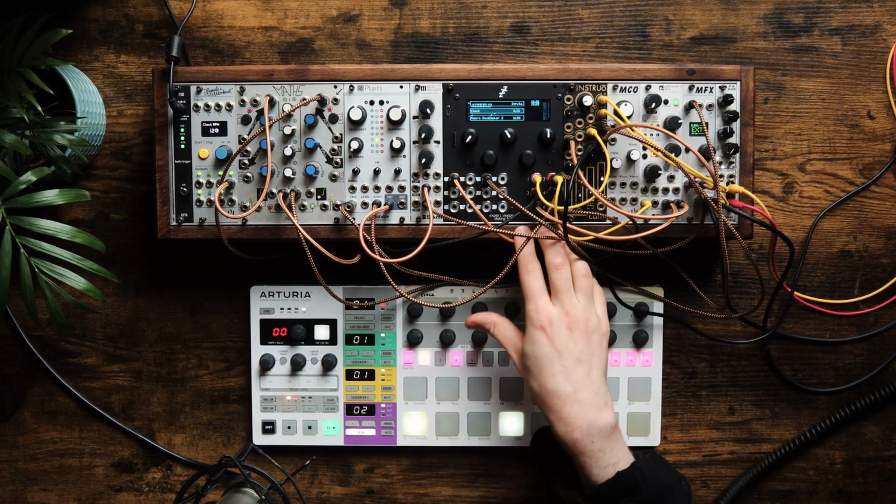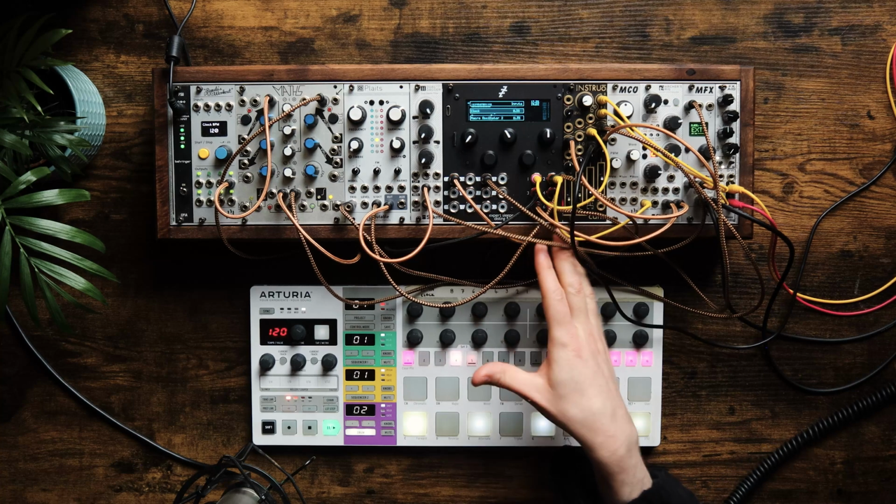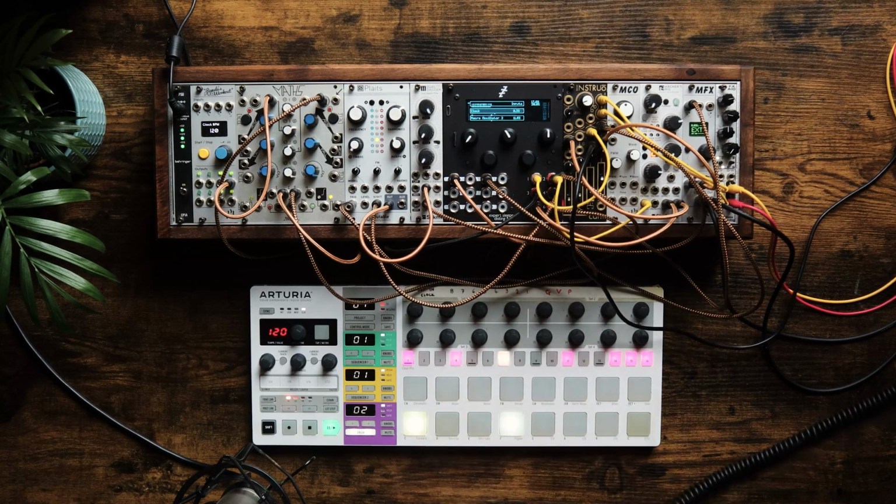So in this patch, Disting is doing 7 or 8 different things. I've used up all my outputs, so I'm already thinking of hooking up the expander because I'm only using 17% of the CPU.